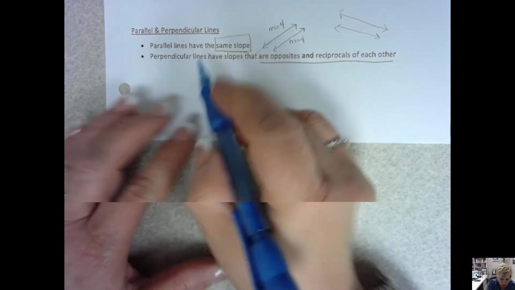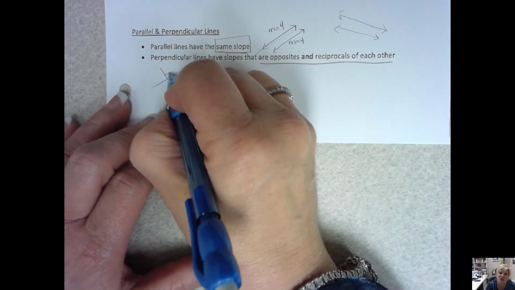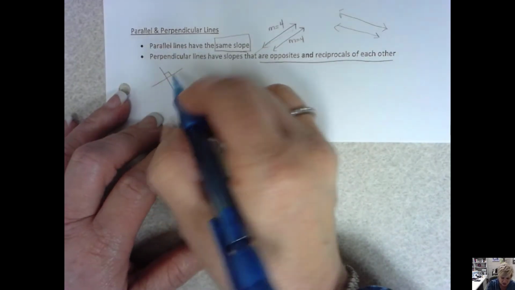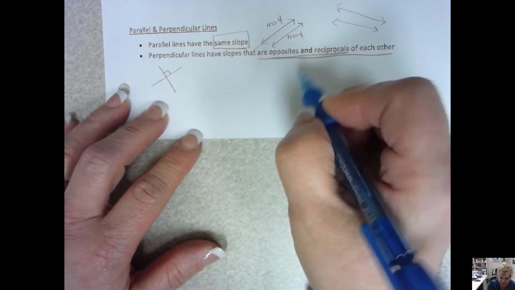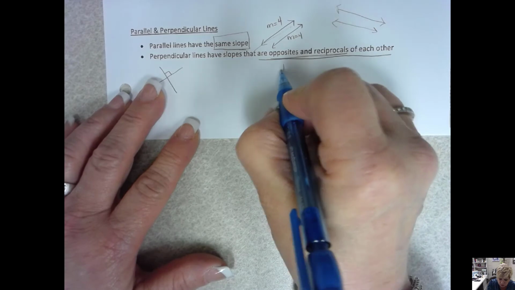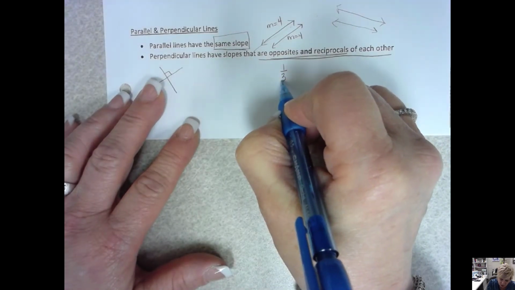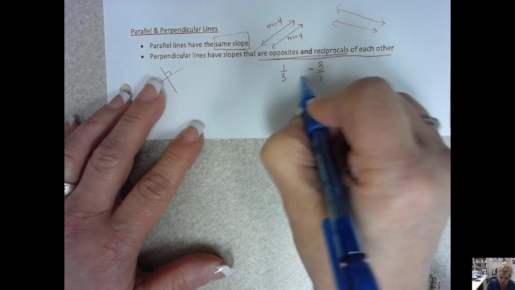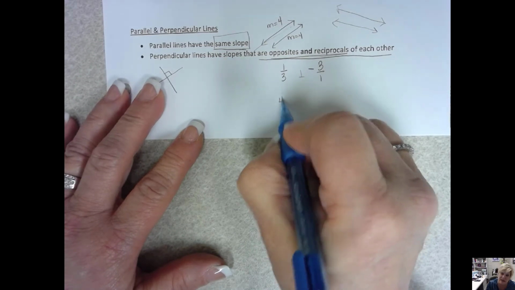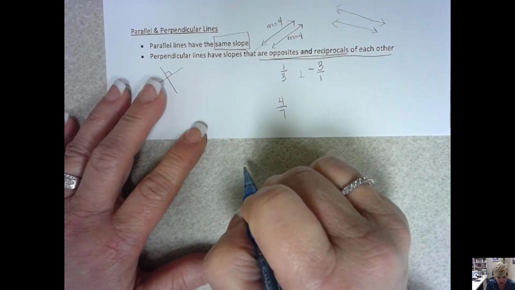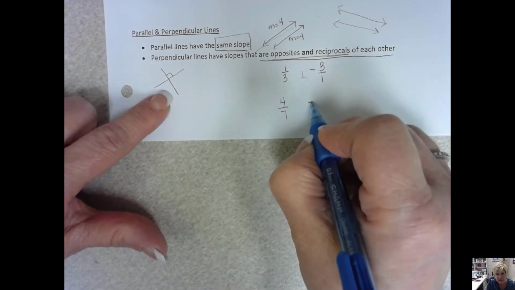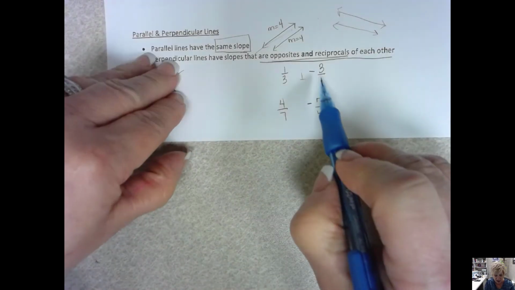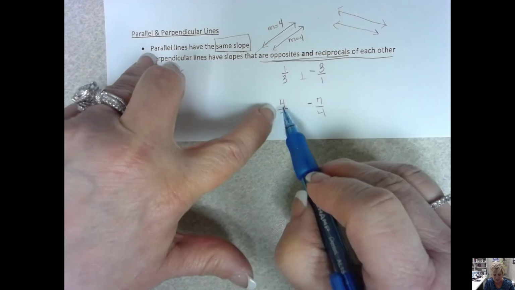Perpendicular lines form right angles to each other. Obviously, they're not parallel, so they do not have the same slope. Their slope would be opposite reciprocals, meaning if one slope is 1/3, then its perpendicular will have slope -3/1. Those are perpendicular. If you had 4/7 slope for one line, then the line of its perpendicular would be -7/4. You understand, I hope, what opposite, meaning opposite signs, reciprocals, meaning flipped.